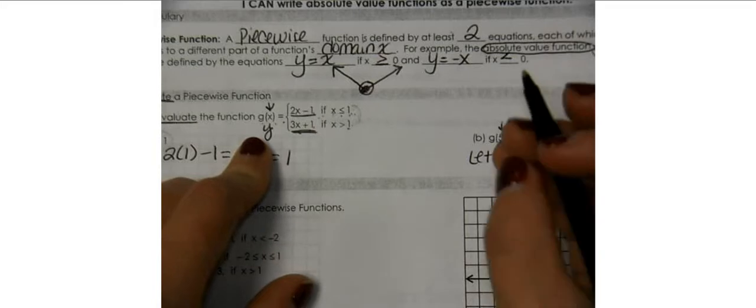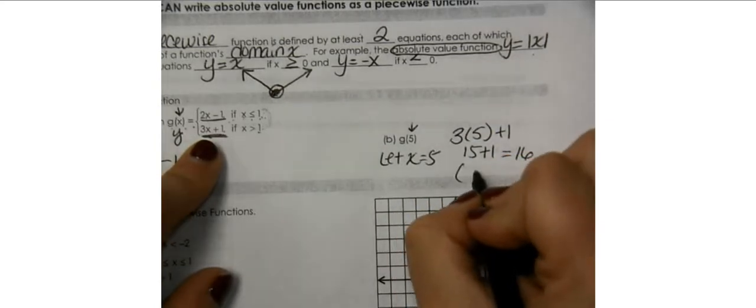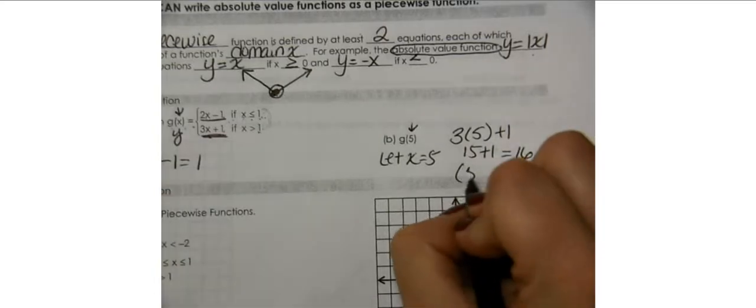Let's go ahead and look at letter B. For letter B, we have g of 5, and 5 is located in the x position. So what that means is that we are going to let x equal 5. 5 is greater than 1, so it fits with the second piece of 3x plus 1. So I'm going to substitute 5 into that piece. So we have 3 times 5 plus 1. 3 times 5 is 15, and 15 plus 1 is equal to 16. And if we were to plot this on a graph, we would plot the ordered pair (5, 16).